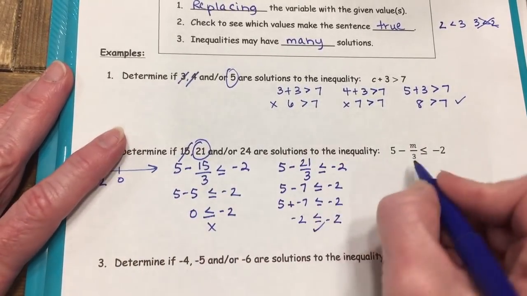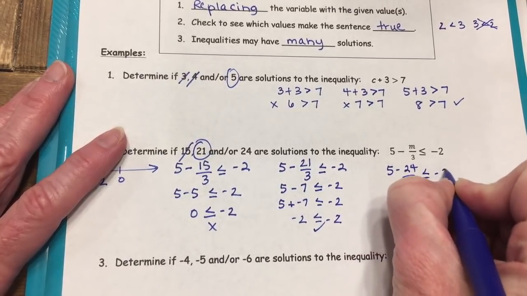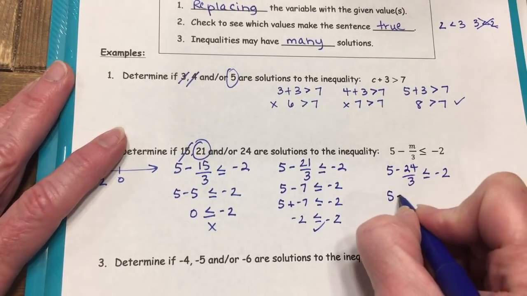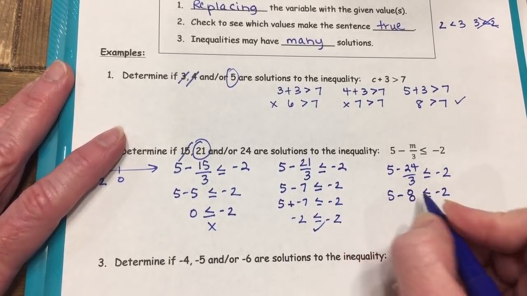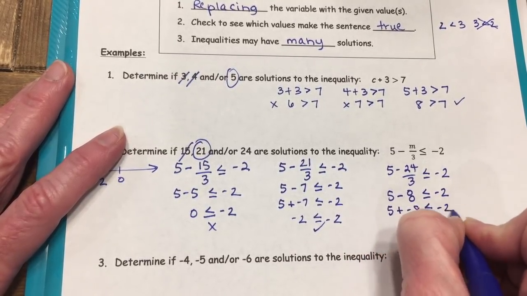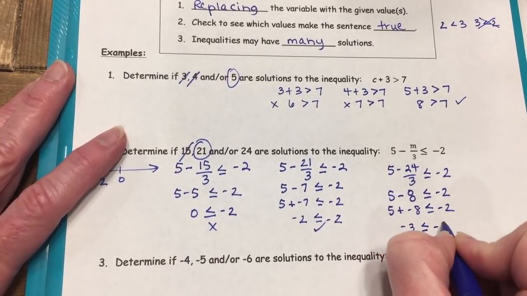All right, how about 24? 5 minus 24 over 3, less than or equal to negative 2. So I'm going to start by dividing. 24 divided by 3 is 8, less than or equal to negative 2. I can't subtract 5 minus 8. I'm going to rewrite that as 5 plus negative 8. Then 5 plus negative 8 is negative 3, less than or equal to negative 2.